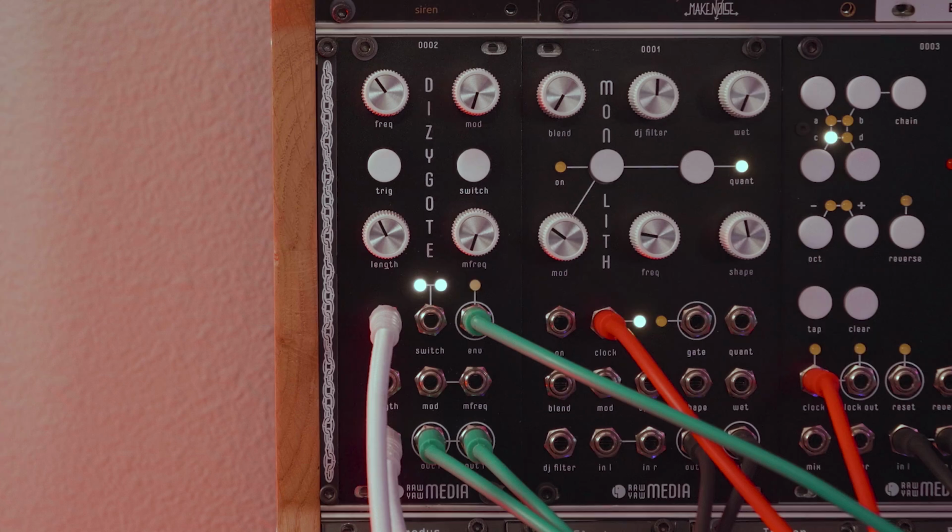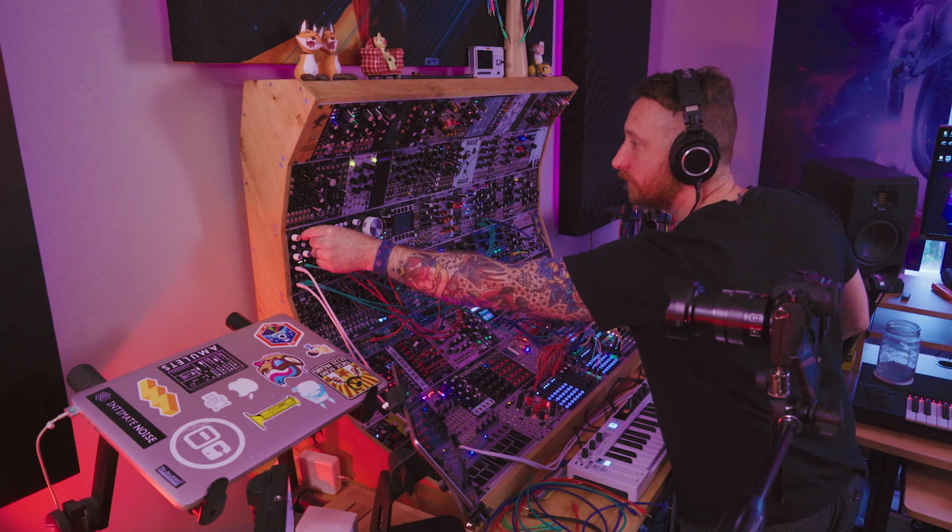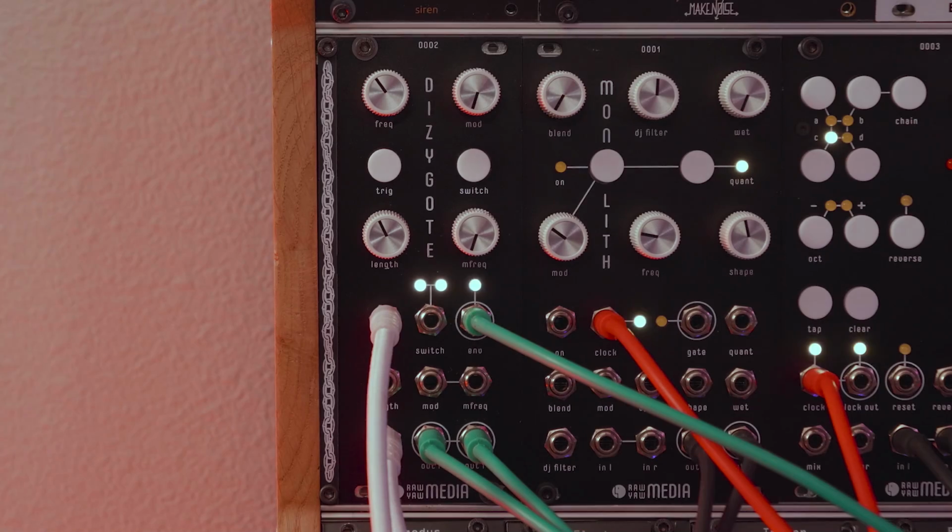All right, so let's listen to the Dizygote a little bit more. In this case, I'm going to be using it as a bass line, and I'm just going to be manipulating it and the Meridian filter that it's going into from Modbap. So hope you enjoy the demo.